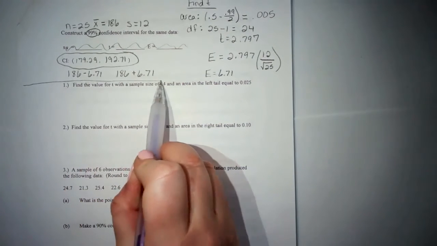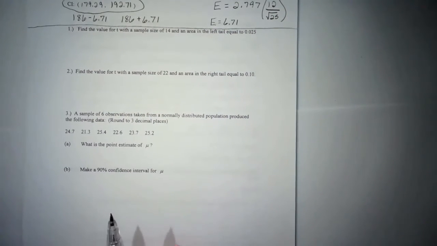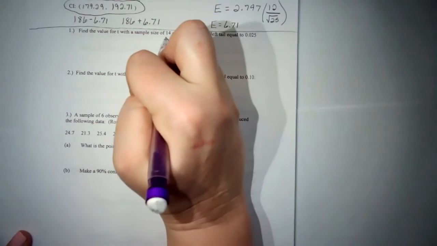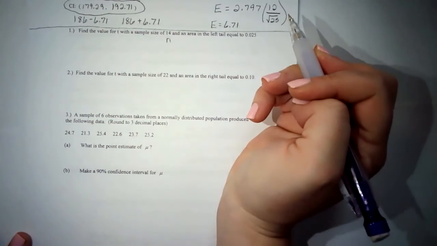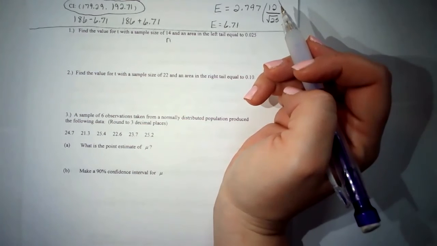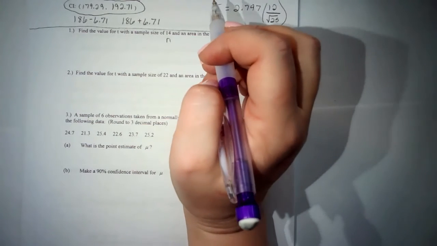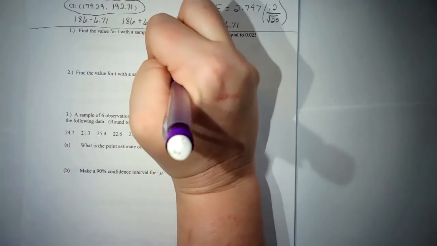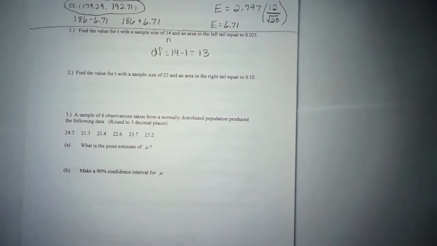So then these are just some little additional problems you're going to find in Wiley. So let's look at these three. Okay, so we haven't had to deal with that left tail thing that I told you might come up. Well, here it is. So number one, all they want you to do is find the value for T. They just want you to play with the T chart. Find the value of T. Sample size of 14. Well, that's good. That's your N. Can I use N on my chart though? No. I have to use degrees of freedom. So what are my degrees of freedom going to be? 14 minus 1, right? It's always N minus 1, okay?